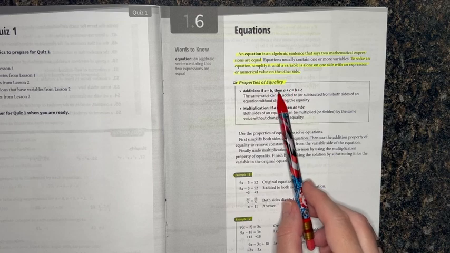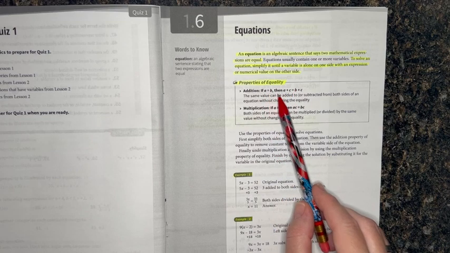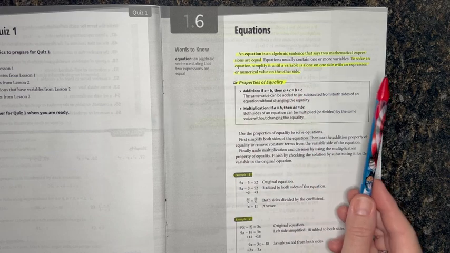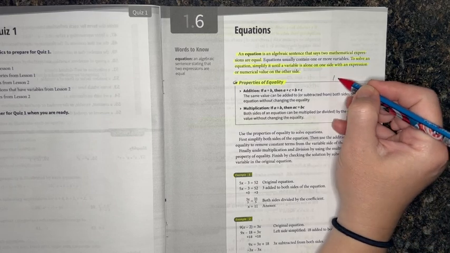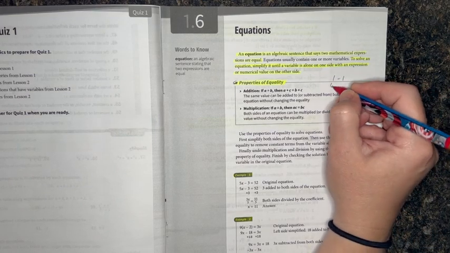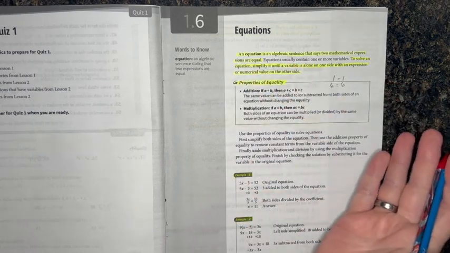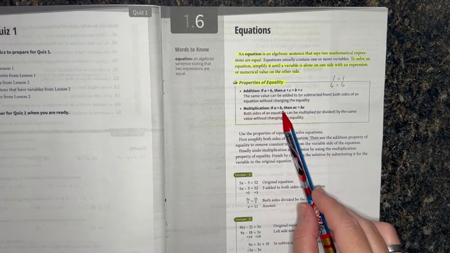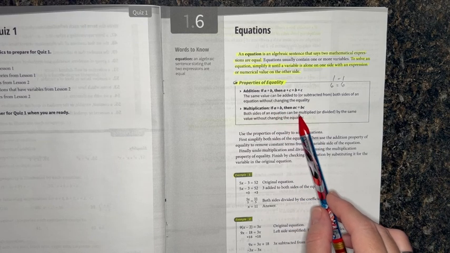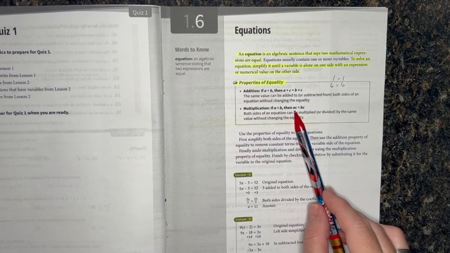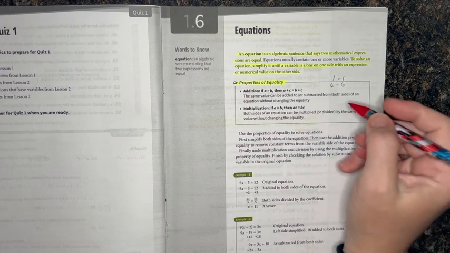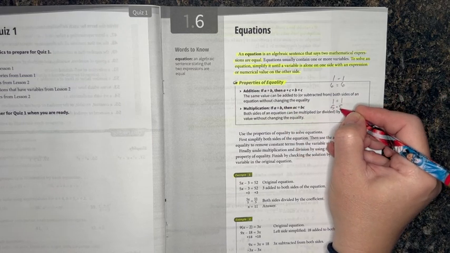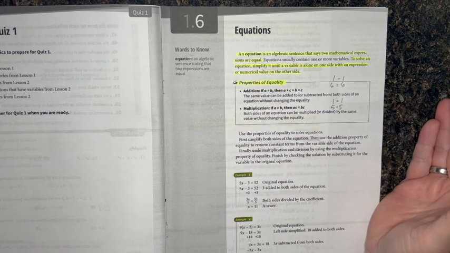The first one is the addition property. If A is equal to B, and we add the exact same number to both A and B, then they're still going to be equal. If 1 is equal to 1 and we add 5 to both of them, 6 is equal to 6. That's all that is saying. The multiplication property says that if A is equal to B and we multiply both A and B by the same number, C, they'll still be equal to each other. If 1 is equal to 1 and we multiply them both by 5, then 5 is equal to 5. That's how those two properties work.